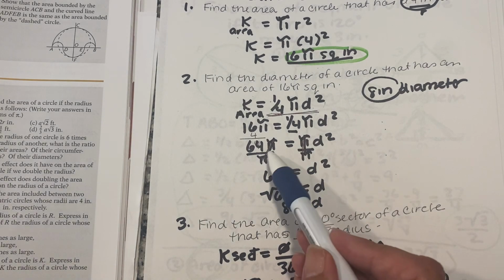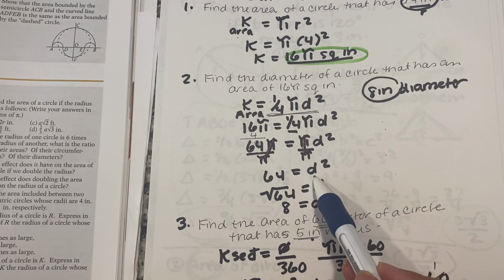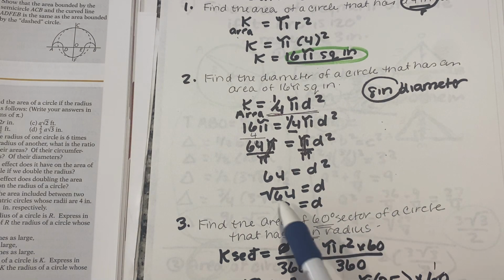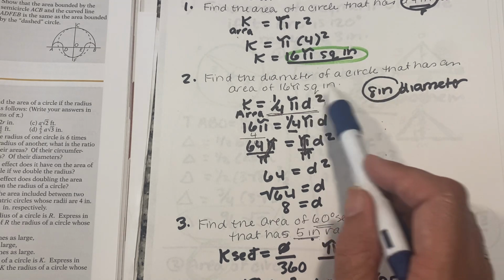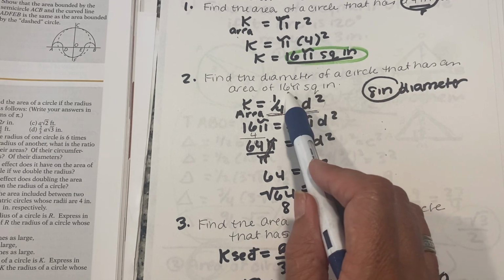Now we have 64 equals d squared. So now we're going to do the square root of 64. It just happened to be easy: 8 times 8 is 64. So 8 is going to be our diameter. 8 inches is our diameter, and the square is going to be 16 pi.